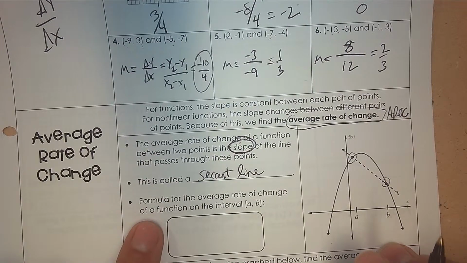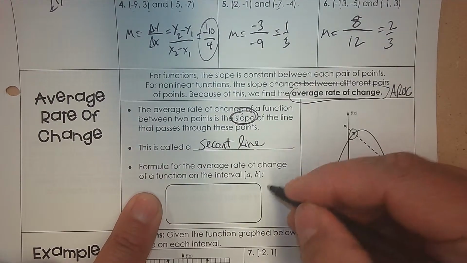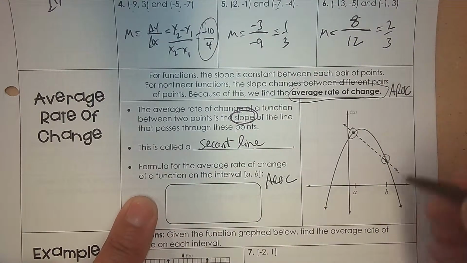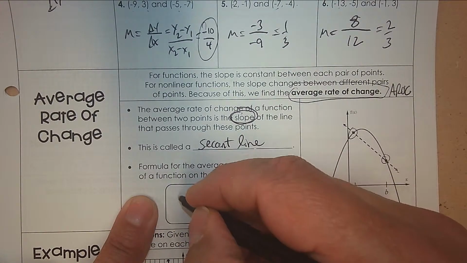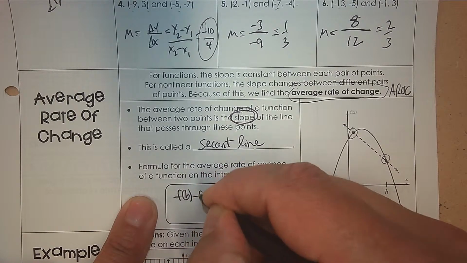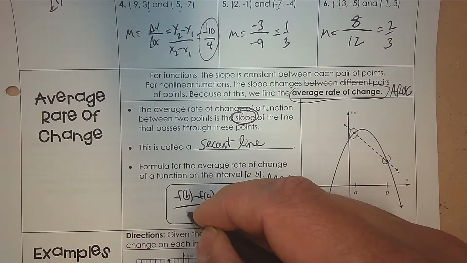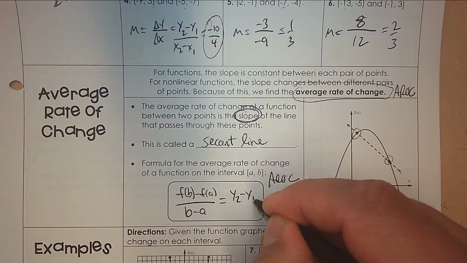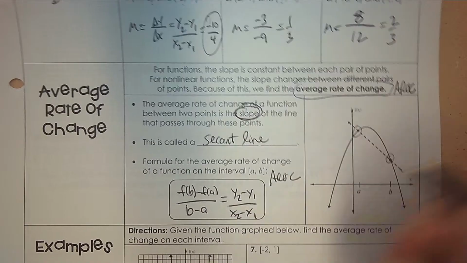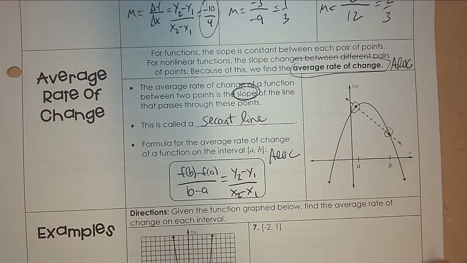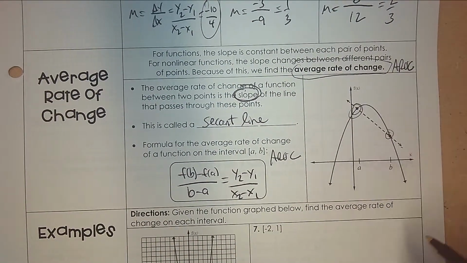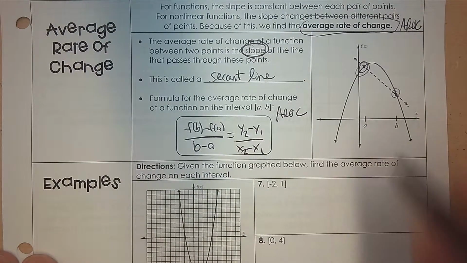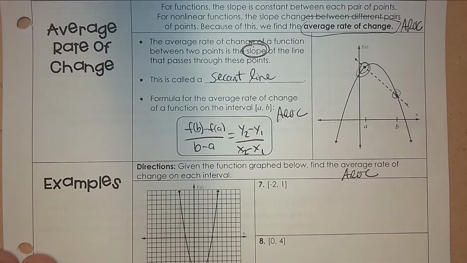A secant line means it passes through 2 points. So a formula for the average rate of change, the AROC, is the same as y2 minus y1 over x2 minus x1. This is the same idea: you subtract the y's on top and subtract the x's on the bottom if you have 2 points you're finding in between. So, given that function, can you find the AROC between negative 2 and 1?